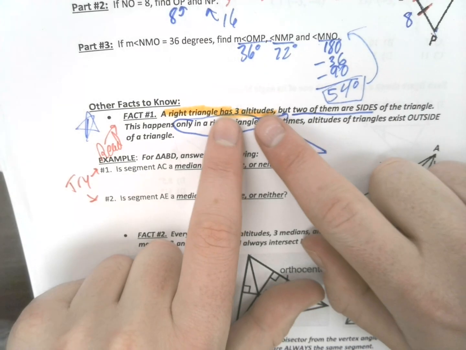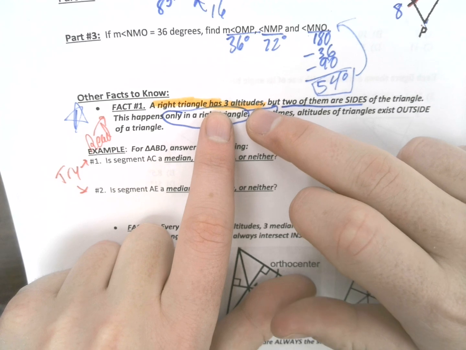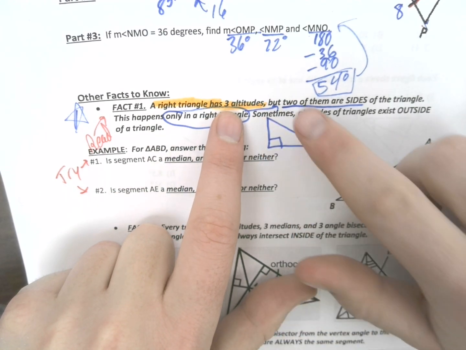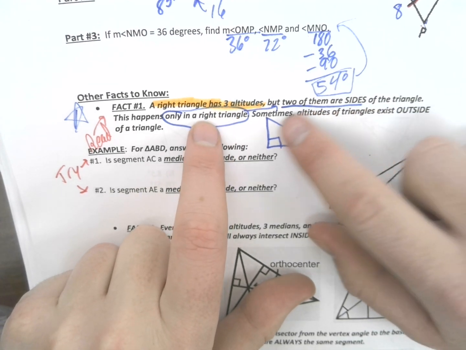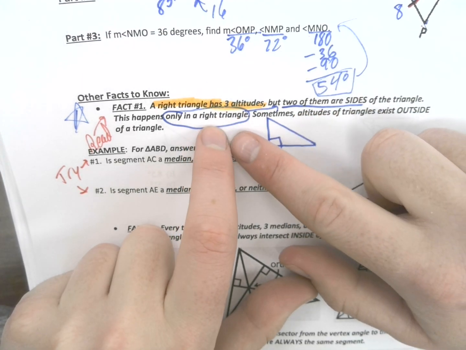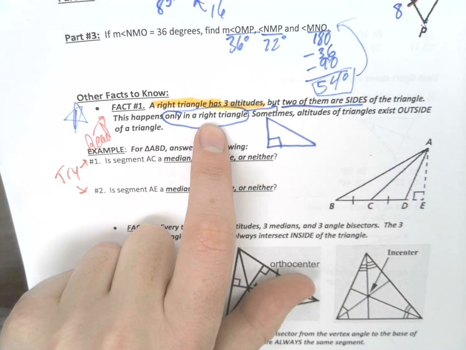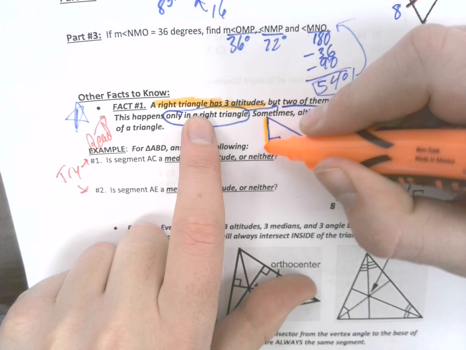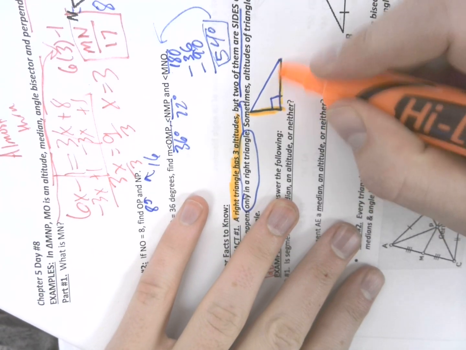Okay, so we know a triangle has 3 altitudes. That means it's got 3 different ways to measure its height. Now, 2 of them are usually only going to be sides. The only time that all 3 are actually inside of a triangle, but 2 of them are sides, is in a right triangle. Check it out. Here is an altitude. Turn it sideways, or like this. Here is an altitude. But then where's the third altitude?